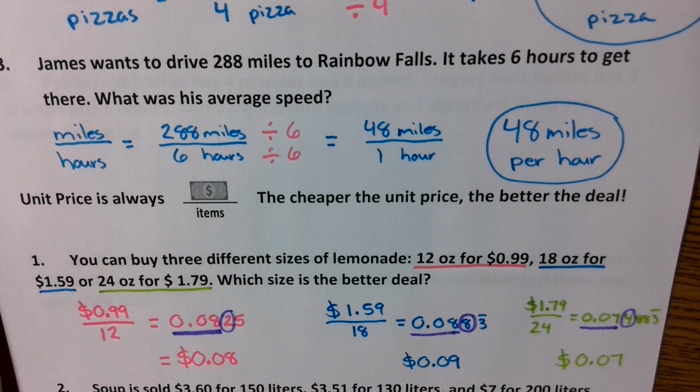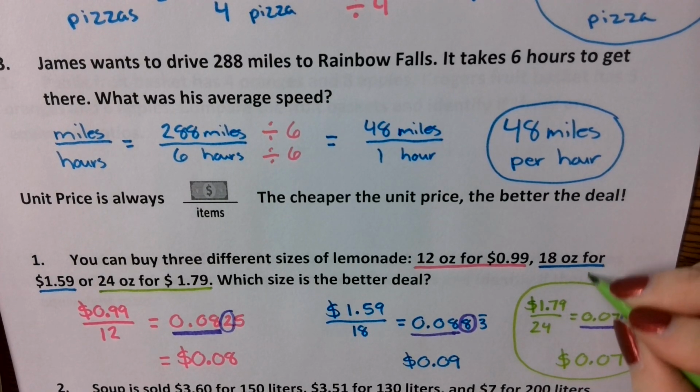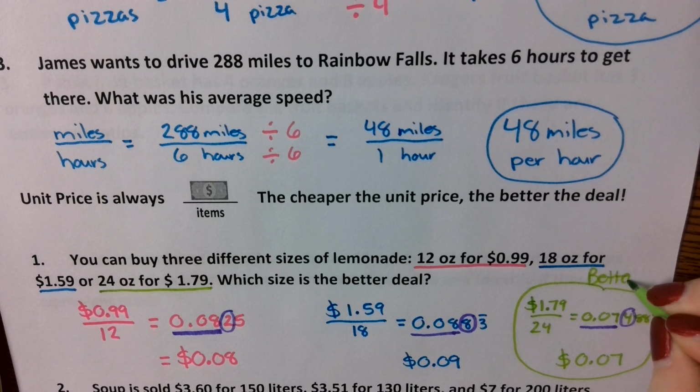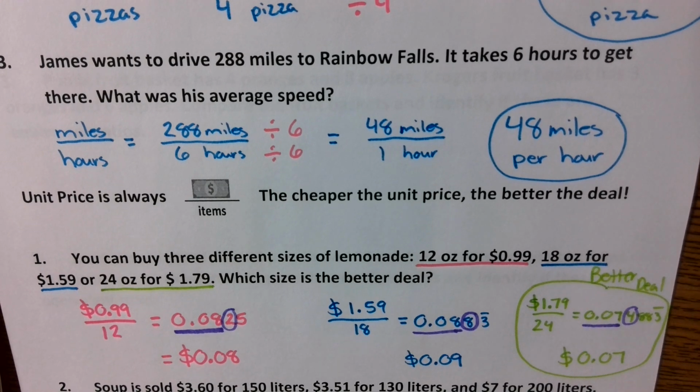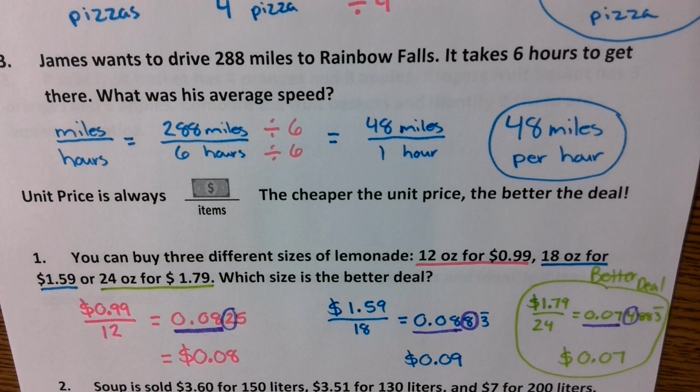So which one's cheaper in the long run? Which ounces is cheaper? The 24 ounces. 24 ounces is going to wind up being our better deal. Okay, I want you guys to do the same thing for problem 2. Tell me which item of soup is going to be the better deal.